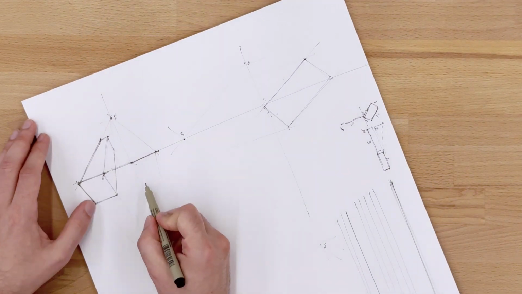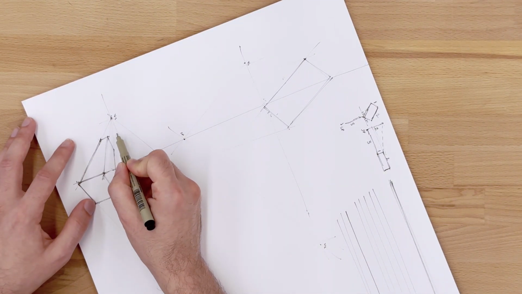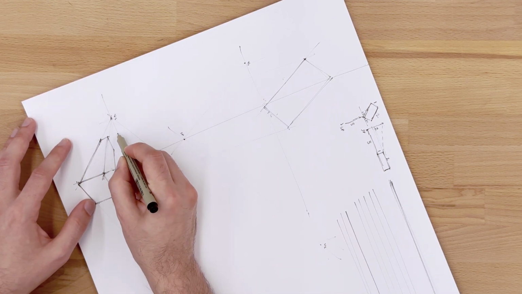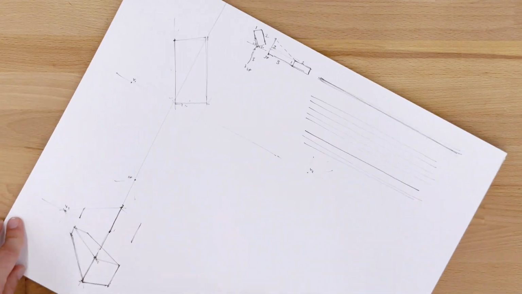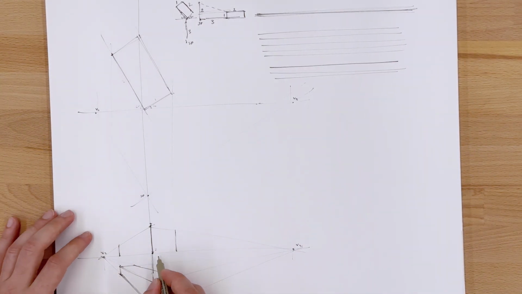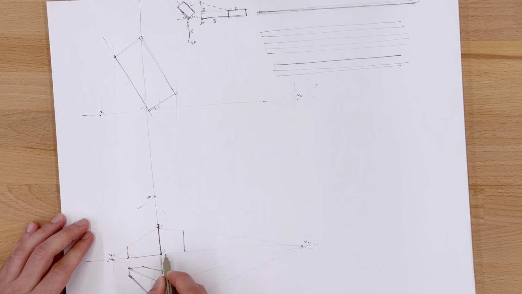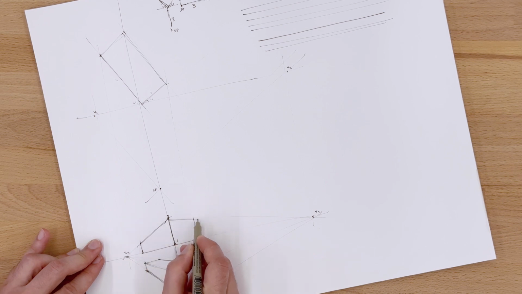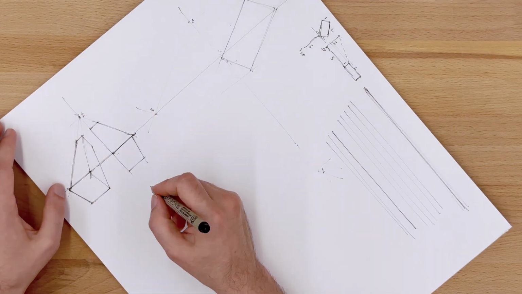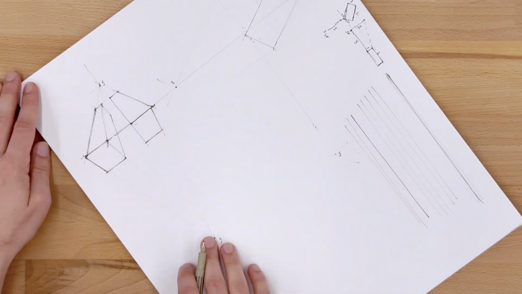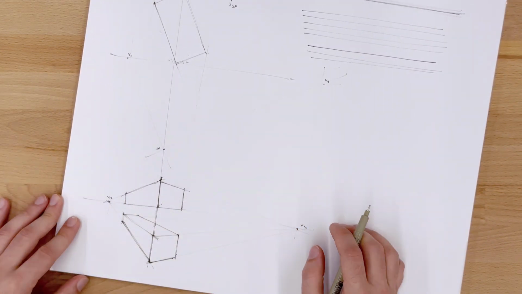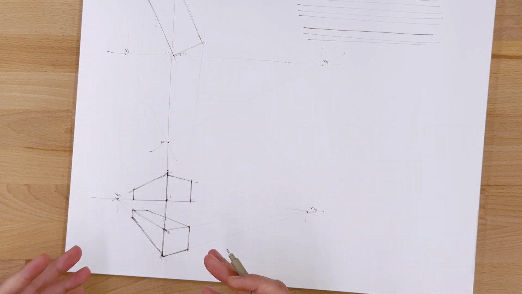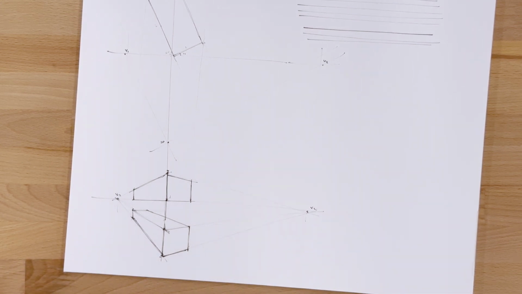And I already have those lines for the edges. So first one is finishing right here. The other one is finishing right there. So I'm going over those edges so you guys can see it better. So this is how it will look like if I view my object from ground level or zero level. So this is an example of a zero level perspective.